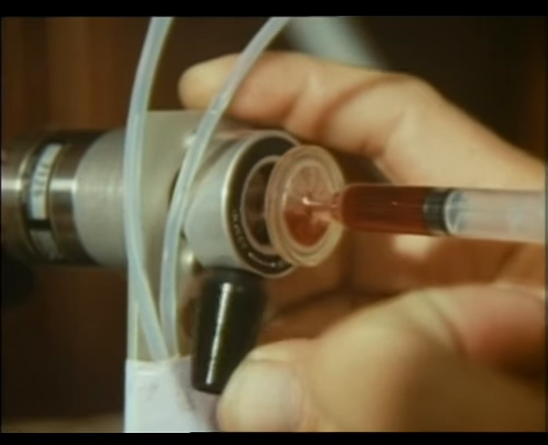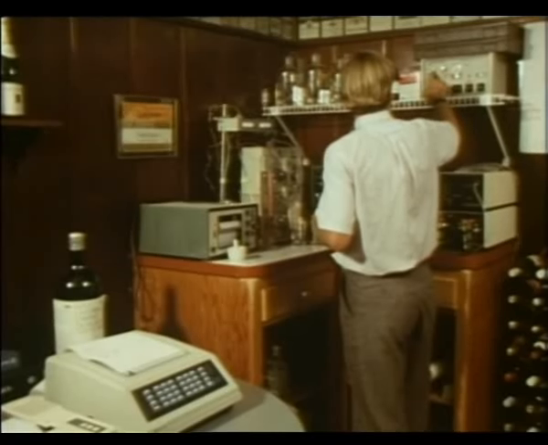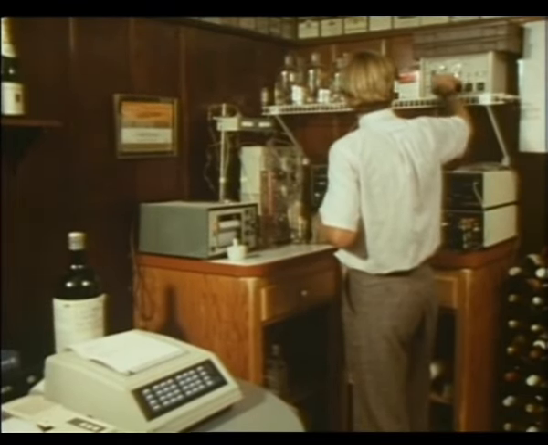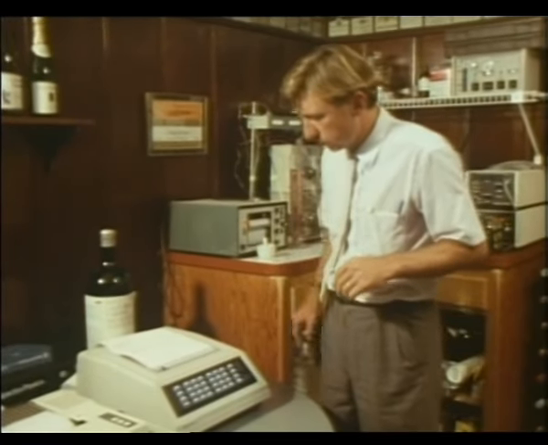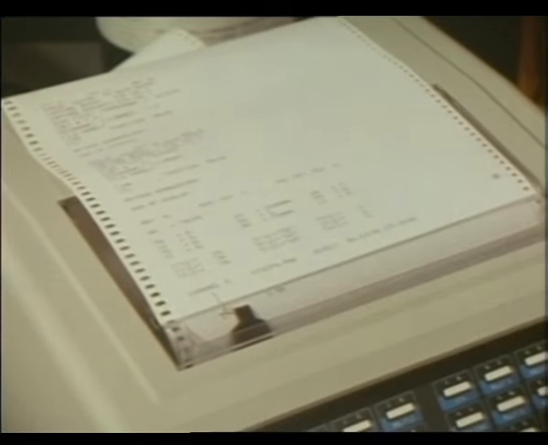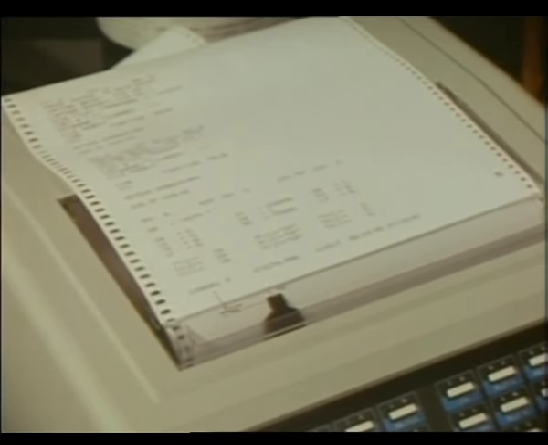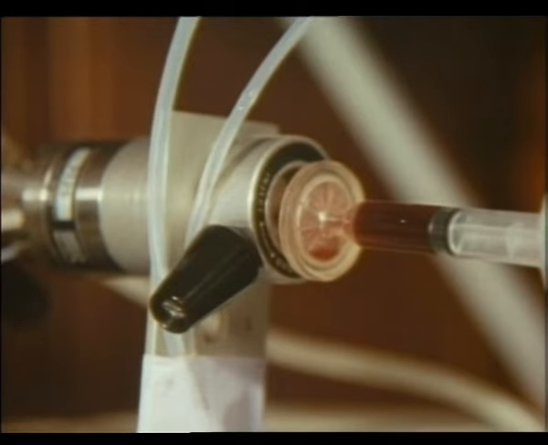And we'll see how many components are in this Cabernet Sauvignon. And program the equipment. And start the computer. What we're seeing here is a fingerprint of a wine, but it doesn't tell us what's exactly in the wine. What it's going to tell us is exactly how many components are in the wine.